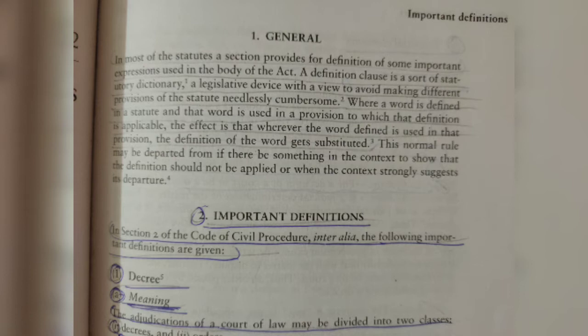In most of the statutes, a section provides for definition of some important expressions used in the body of the act. The definition clause is a sort of statutory dictionary, a legislative device with a view to avoid making different provisions of a statute needlessly cumbersome.